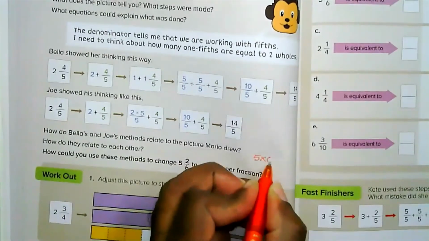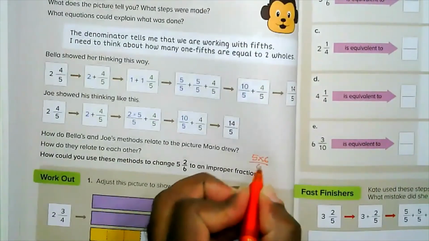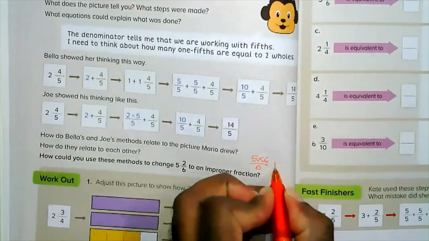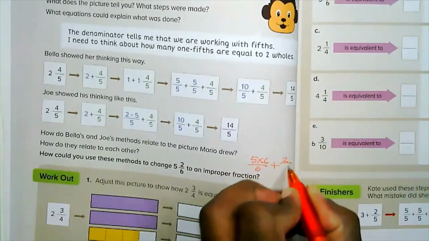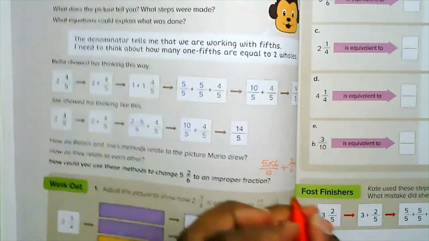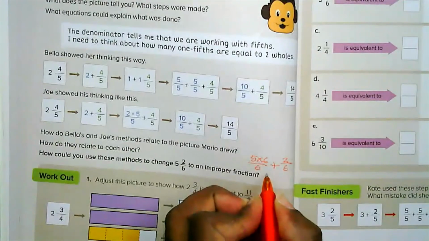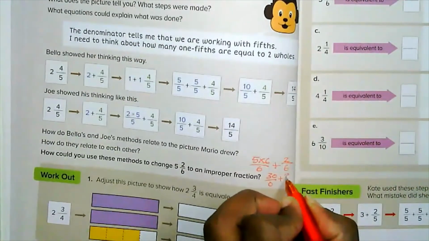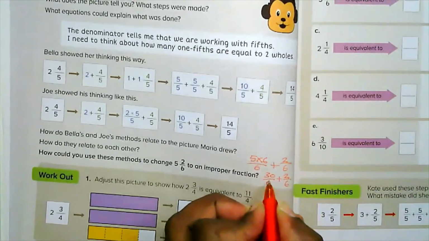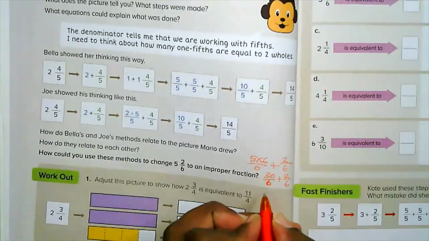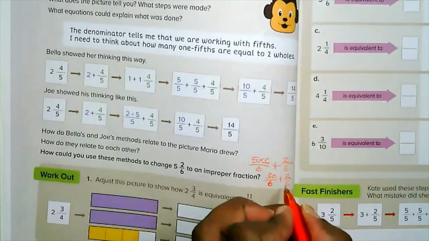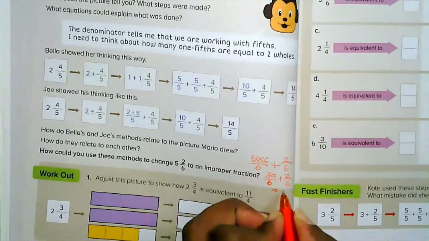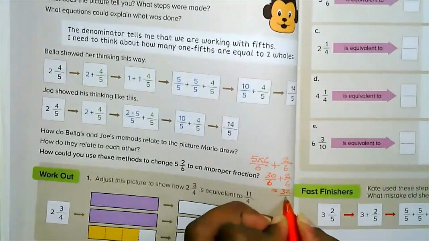So it's going to be 5 times 6 over 6, then plus 2/6, which is equal to 30 over 6 plus 2/6, which is eventually equal to 32/6.